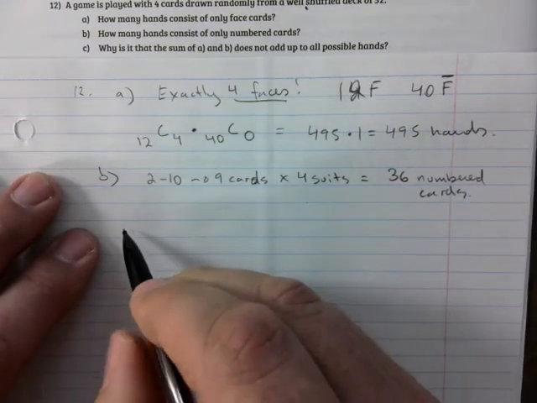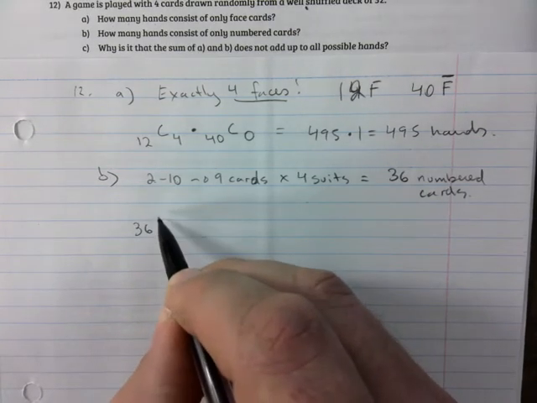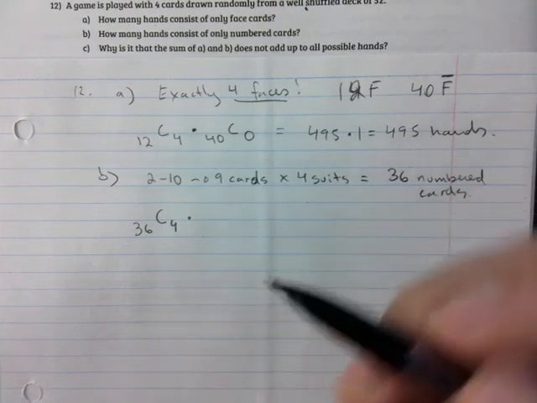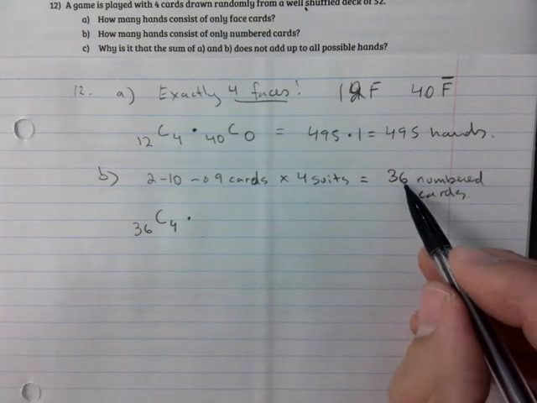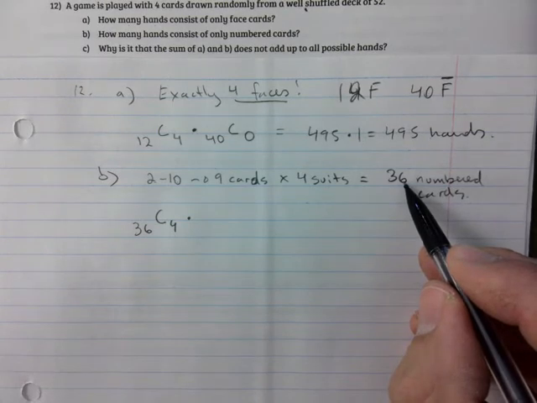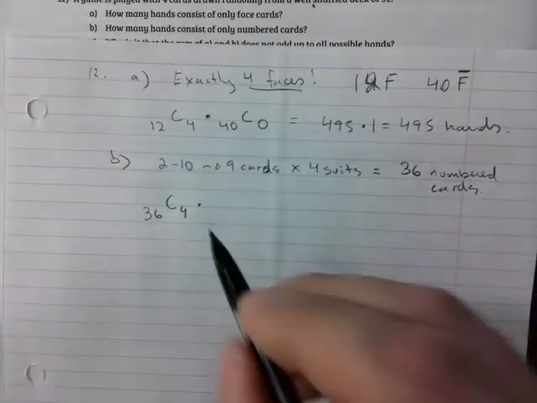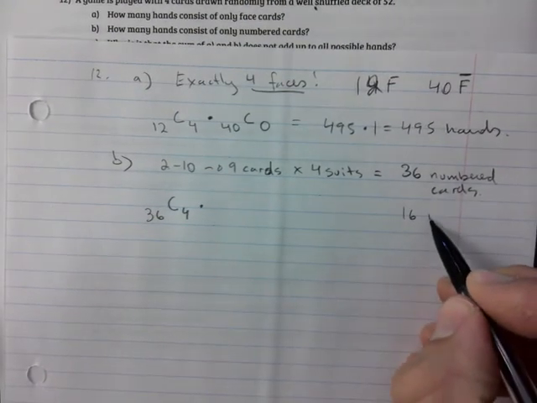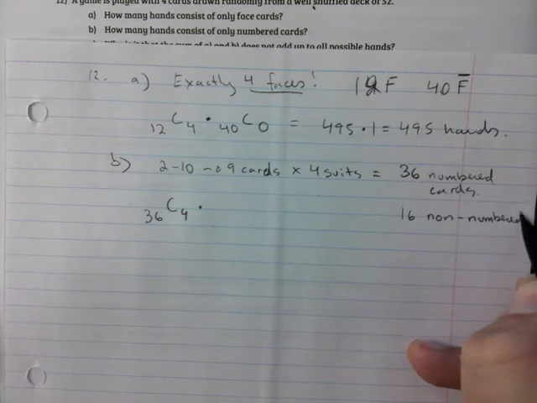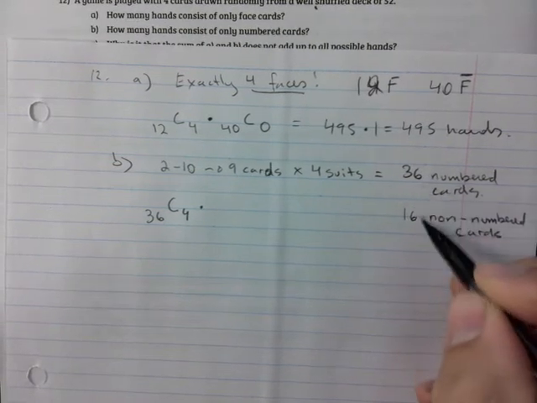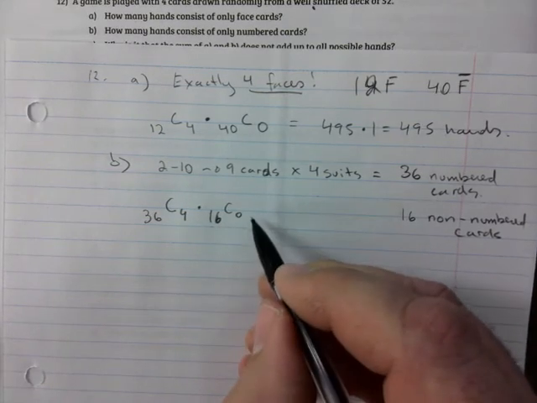Perfect. So what did the question say? Only numbered cards. So from the 36, we choose 4. And how many are non-numbered? 16, right? 16 non-numbered, because they got to add up to 52, right? So 16 choose how many? Zero, right?